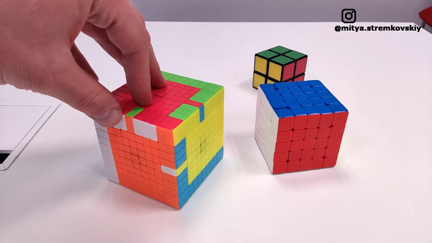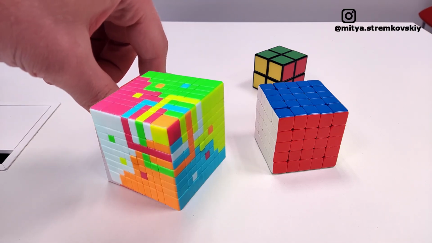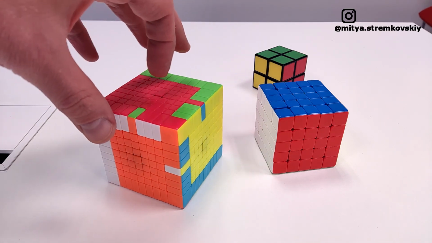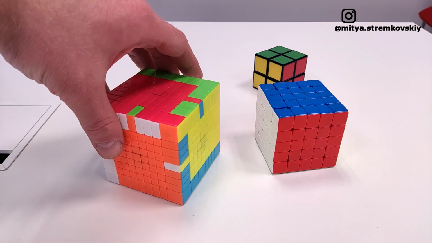I will show you how to solve the trefoil here on the 9x9 cube, and these two small cubes will help me. I will reveal all the secrets that I used, and you will be able to solve it after me.